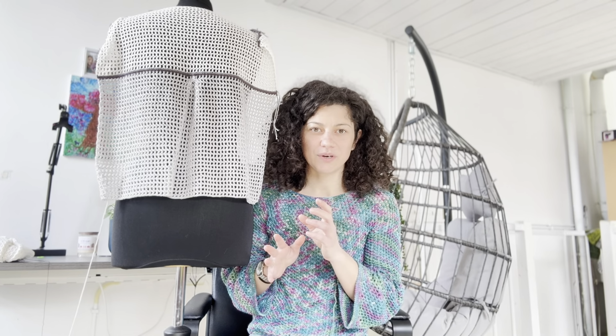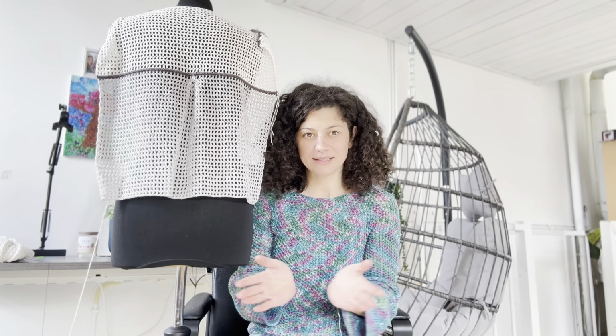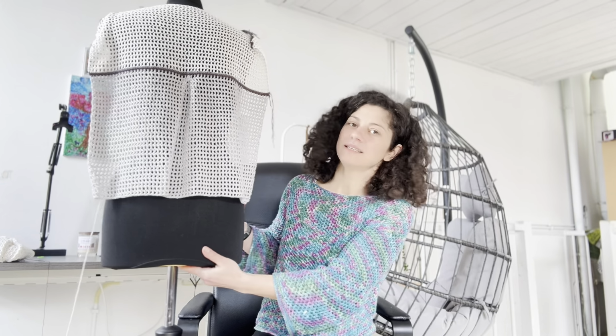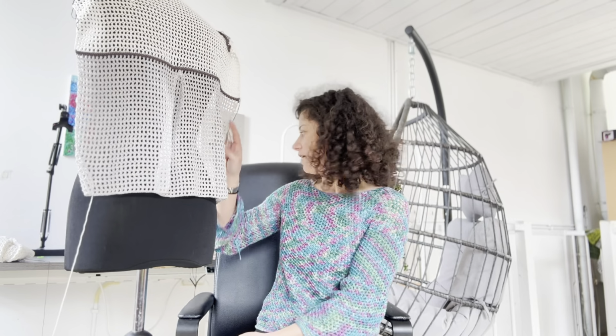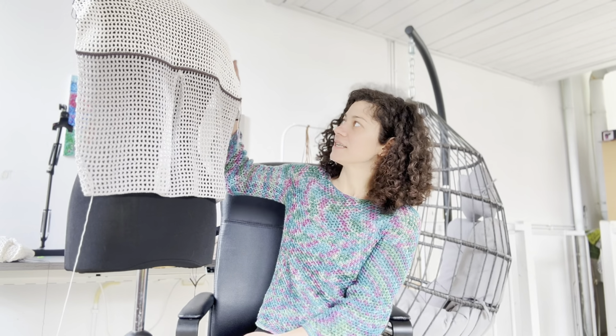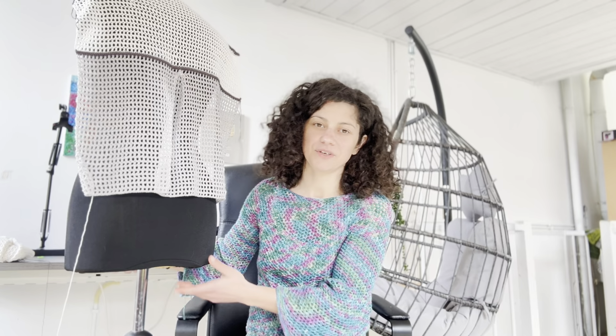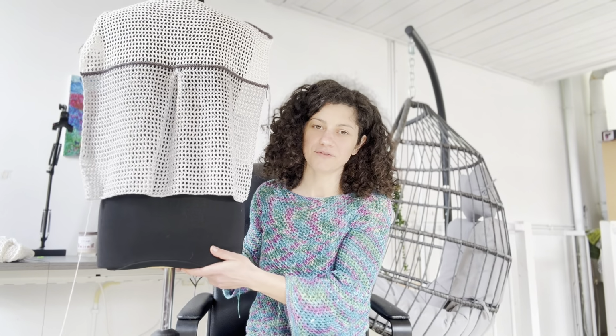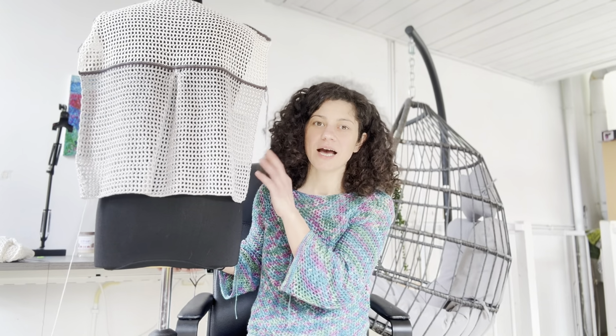I measured and I think I have 10 more rows to work for the length, and then I can start to shape it. And because I have these four cakes of yarn from Hobby, the friend's wheel, I do want to work it in color blocks.